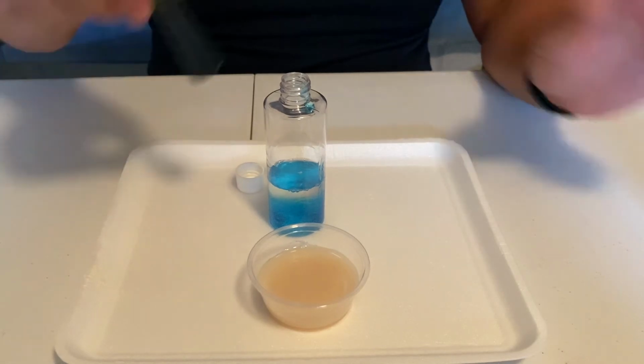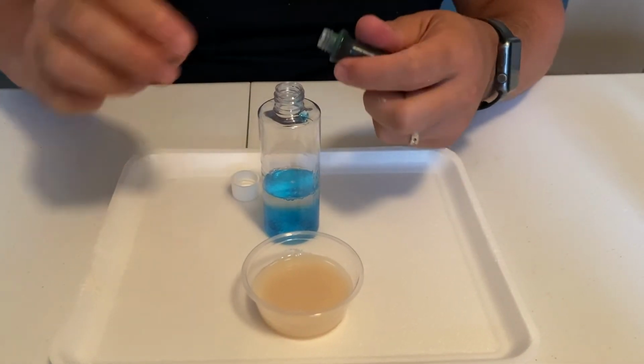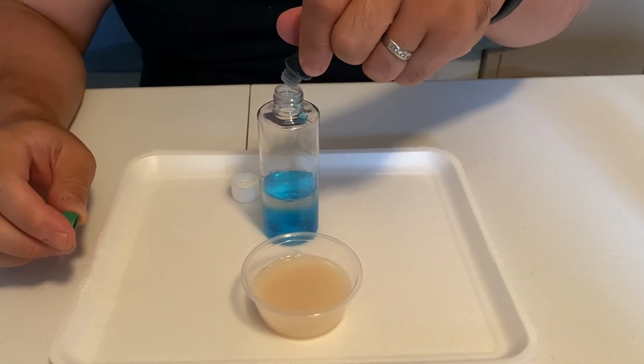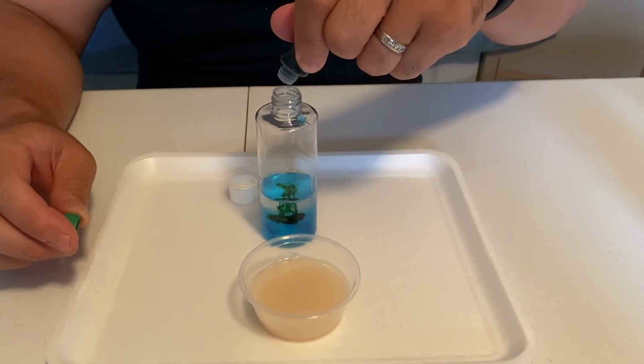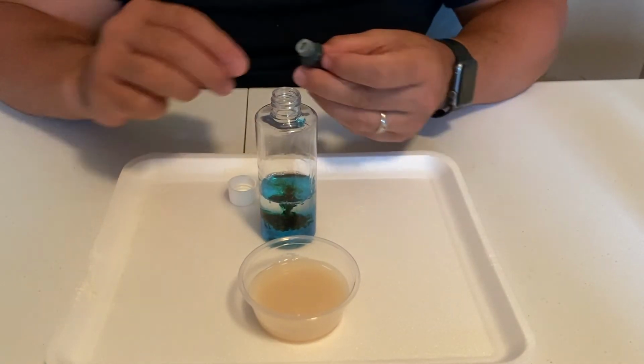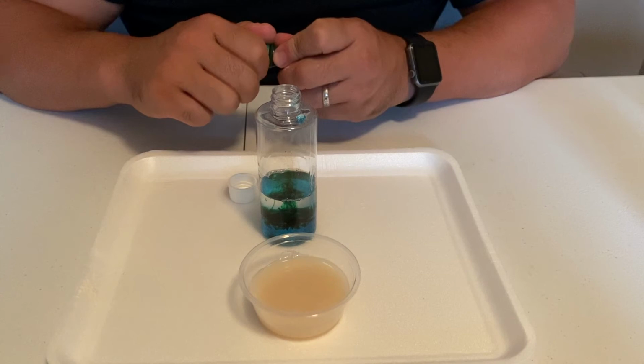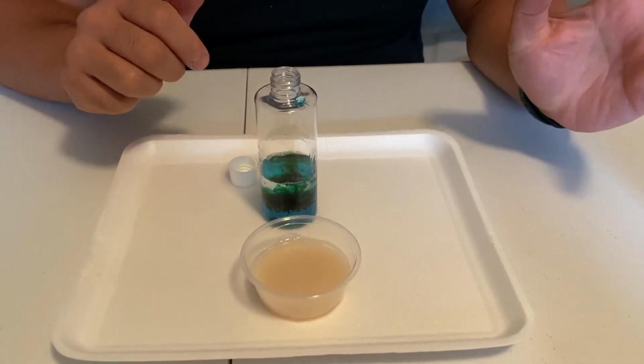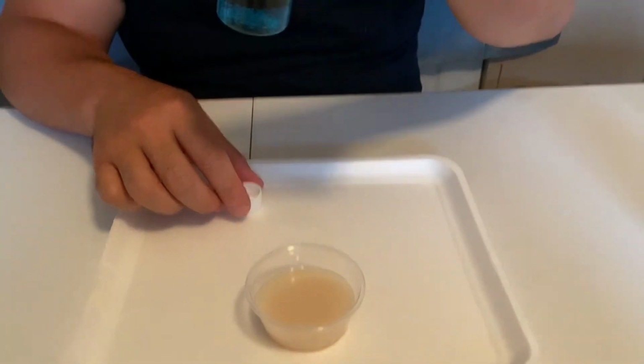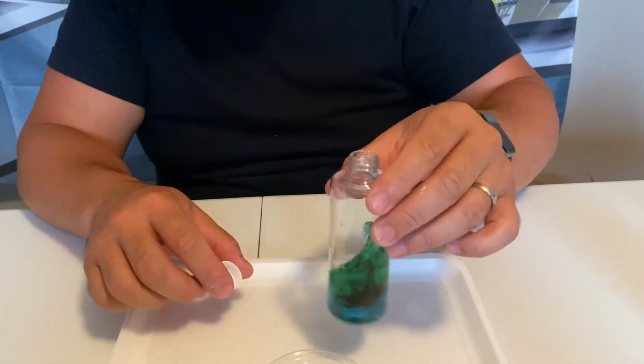Okay, a couple drops of food coloring. I picked green. Might make yellow, right? Or that wouldn't make yellow, but there we go. We have that all set up.